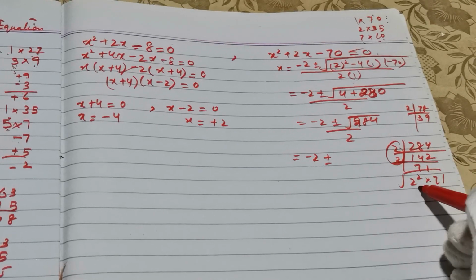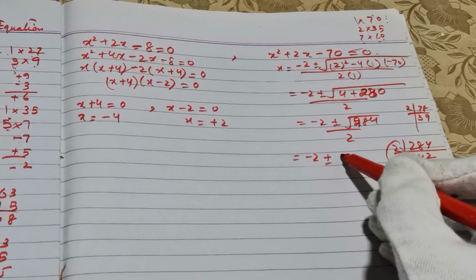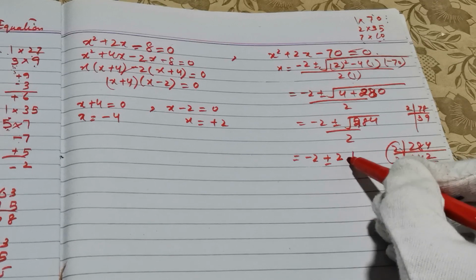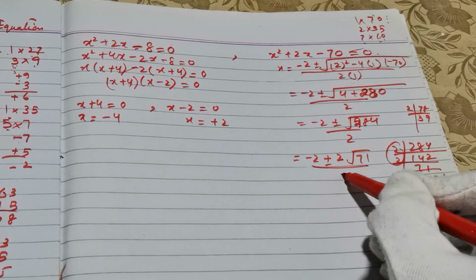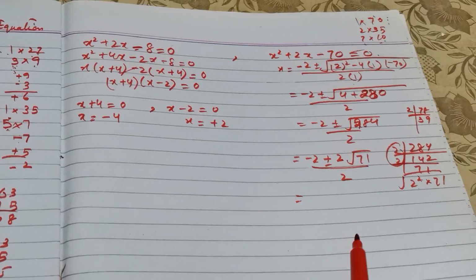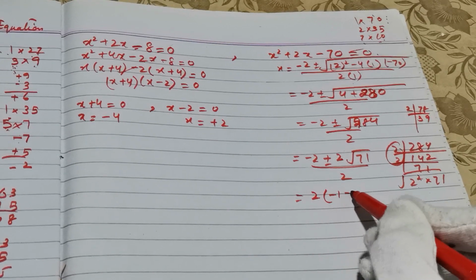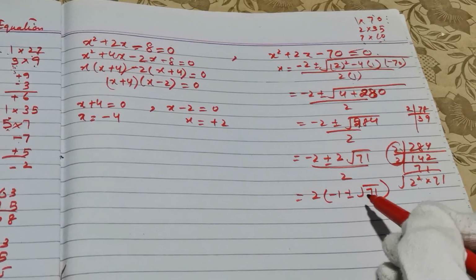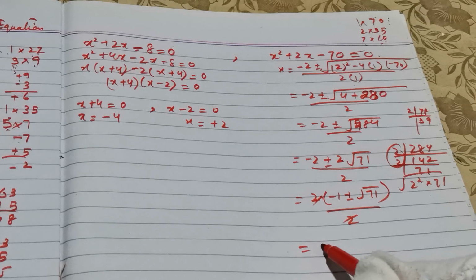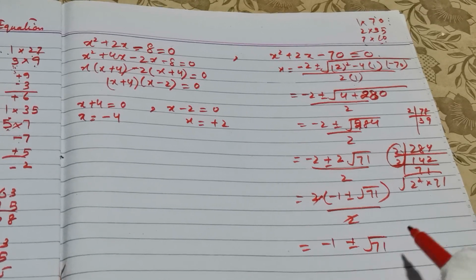2 and 1 by 2 cancel, and we will take it outside. What is left? 71 is left, divided by 2. So 2 is common: 2 times minus 1 plus minus under root 71, divided by 2. 2 cancels. What is left? Minus 1 plus minus under root 71.